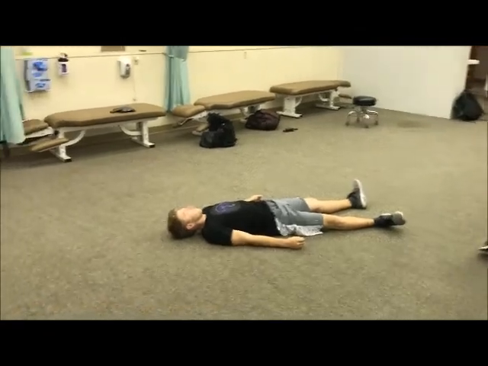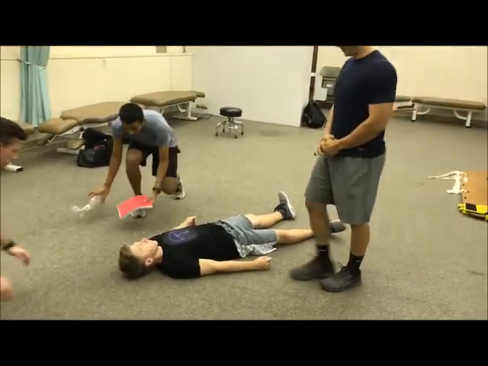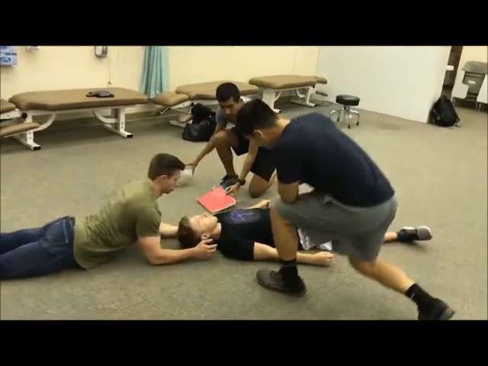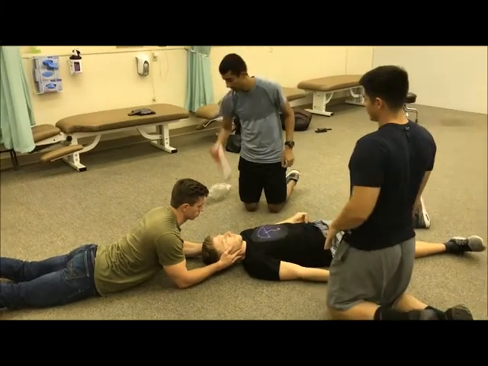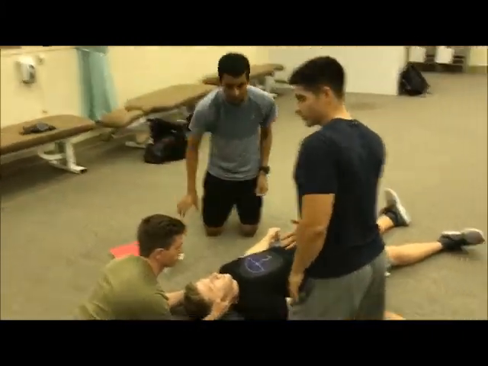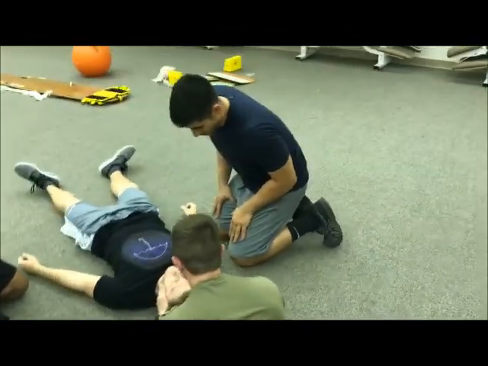We need to check our ABCs, airway, breathing, and circulation, while we call for 911 and an AED from someone out on the side of the field, and maintain C-spine. As I approach the patient, I see that he's not visually looking at me.